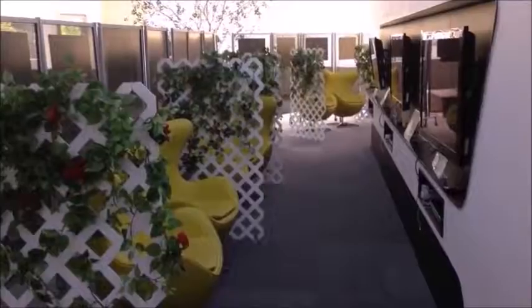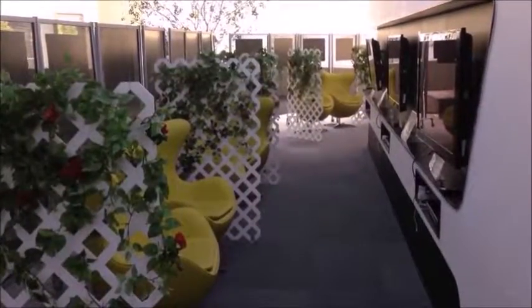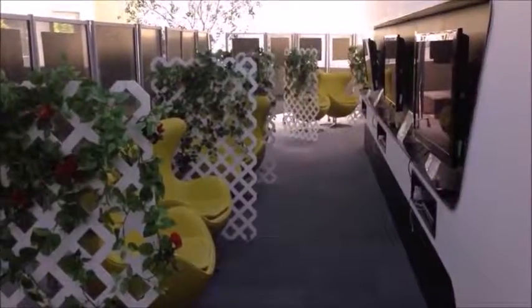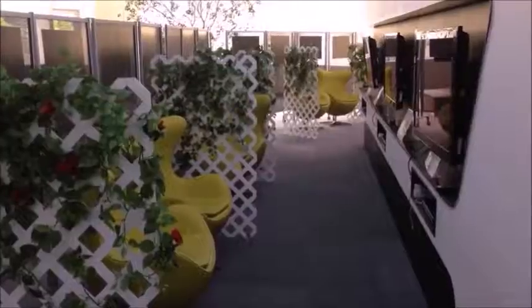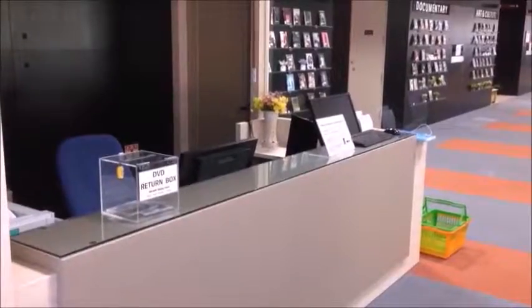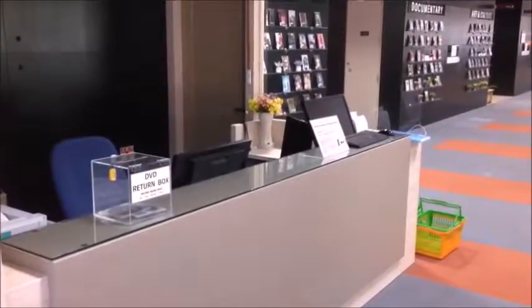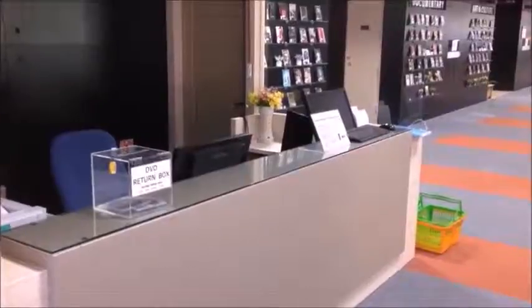On the right side of the second floor, we have a TV zone. We all can get bored when we study a lot, and in that case, if you want to entertain yourself, you can watch movies here. To get the DVDs, ask a librarian. They will carefully explain to you how to borrow and return the DVDs.